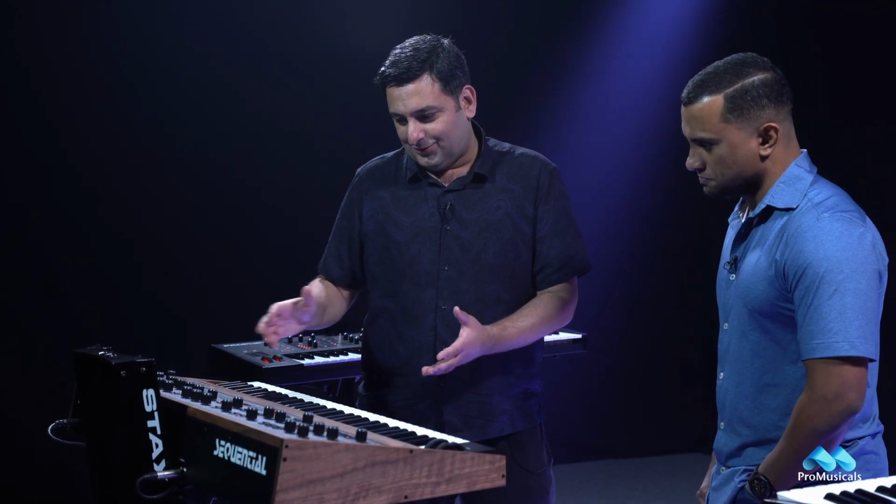Now, coming lastly to the look of the keyboard, I think I would buy this just for the looks. For the wood? For the wood. More for the mood. For the wood, yeah.